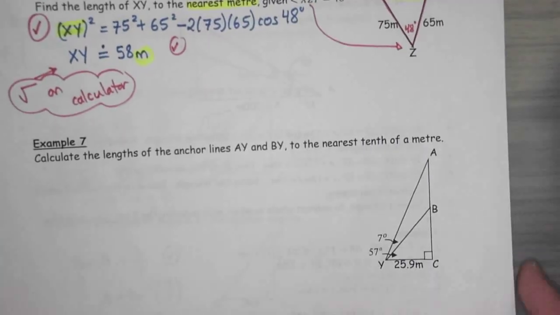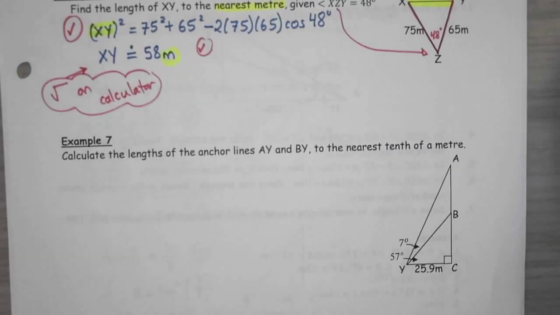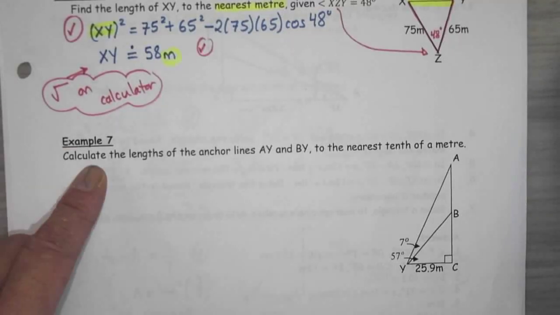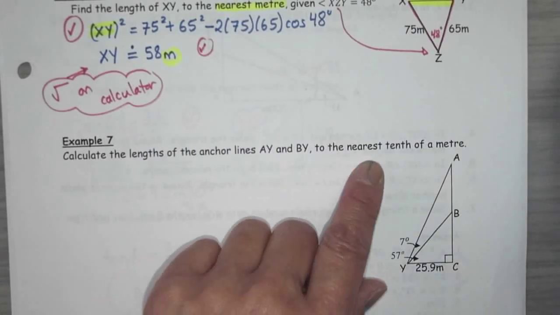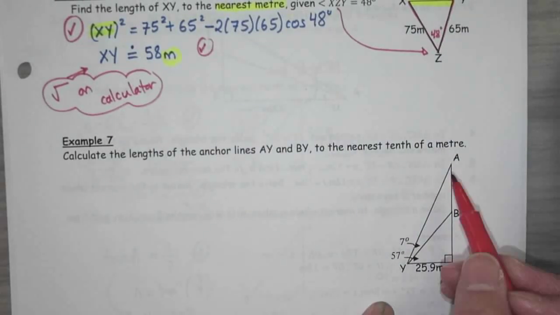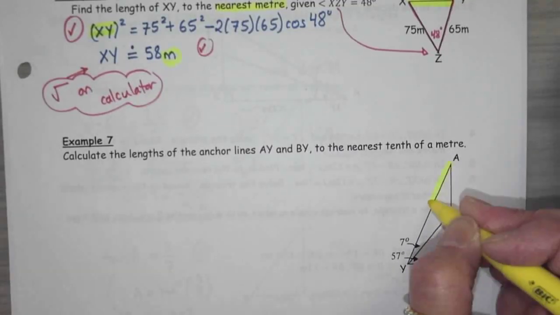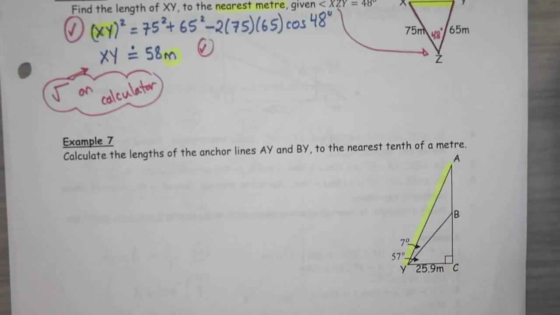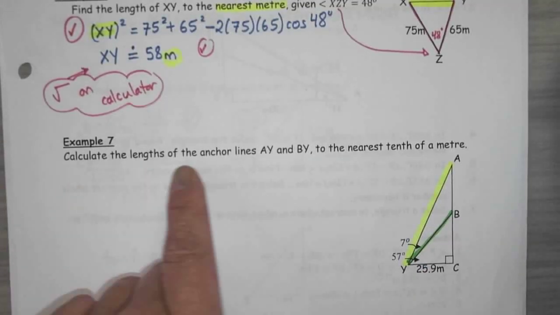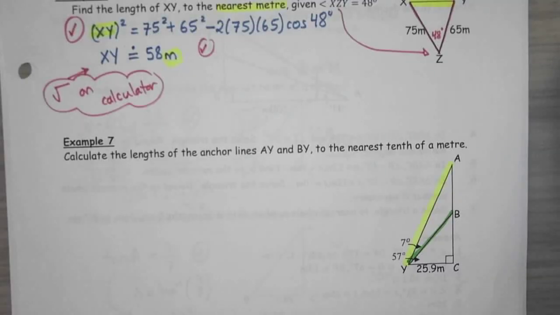Then the next one, the last one, just to review our grade 10, is going to be here. Okay, the length of the anchor line AY and BY to the nearest tenth of a meter. So AY and BY, so we want to find both of these. I want to find the AY, and I want to find the BY. Okay, so those are my anchor lines to the nearest tenth of a meter.